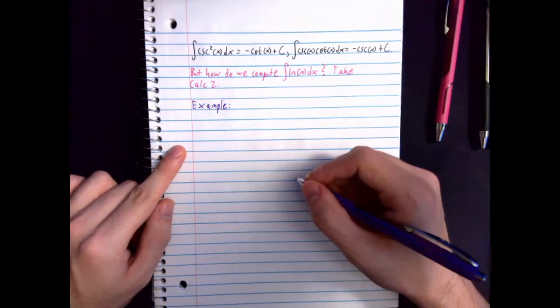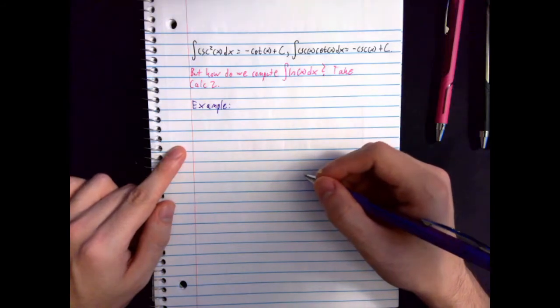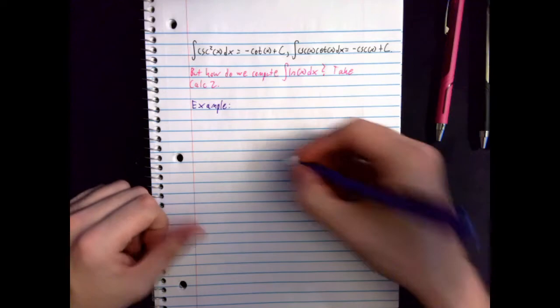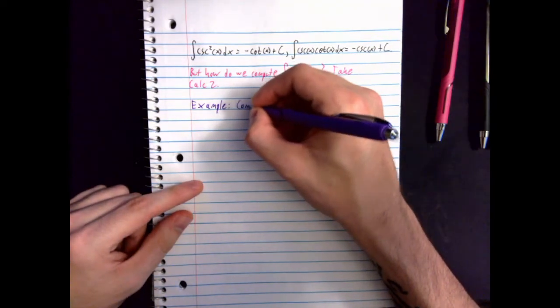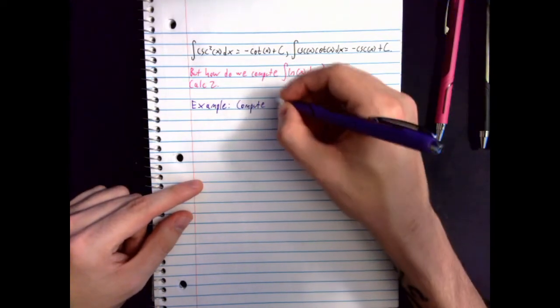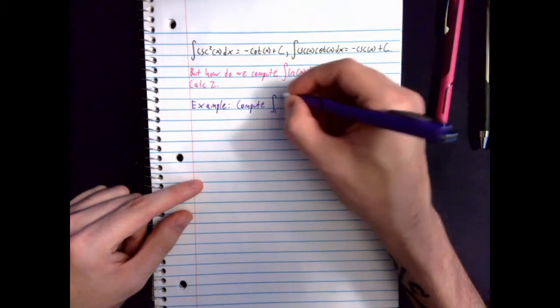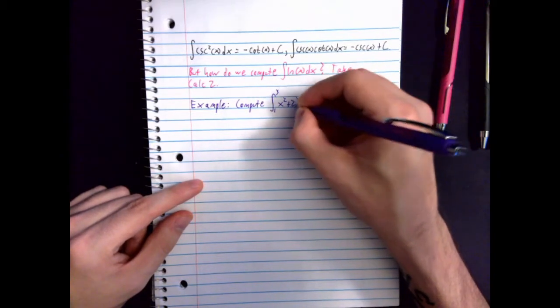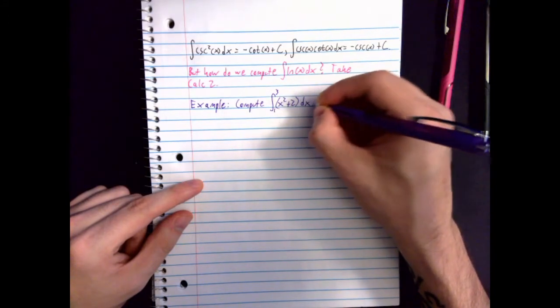And maybe we'll go ahead and do some where we evaluate definite integrals using the fundamental theorem of calculus. So let's compute the integral from 1 to 3 of x squared plus 2 dx.